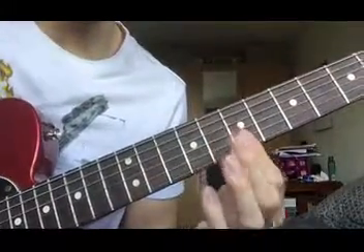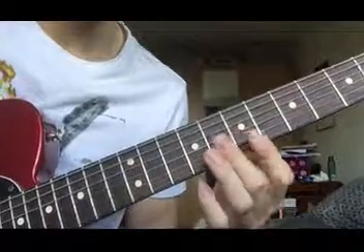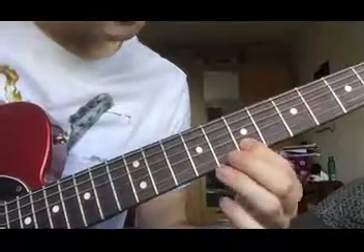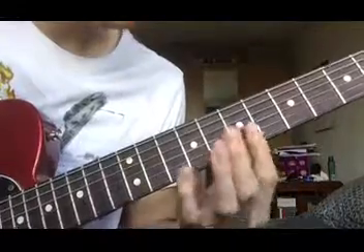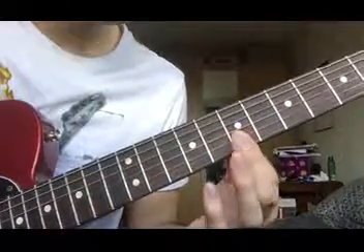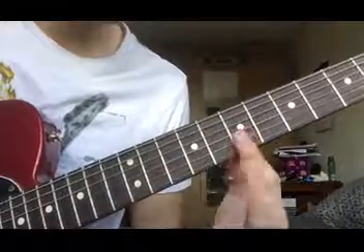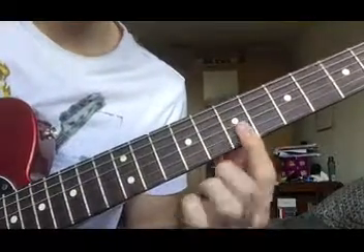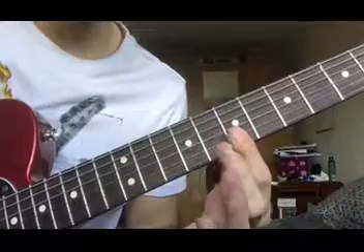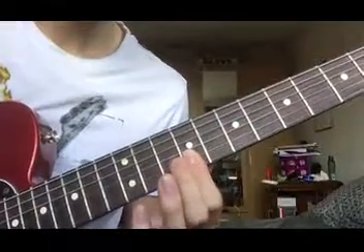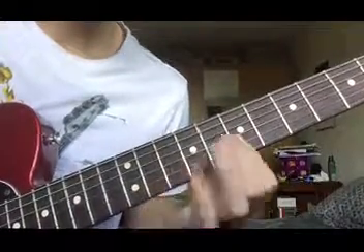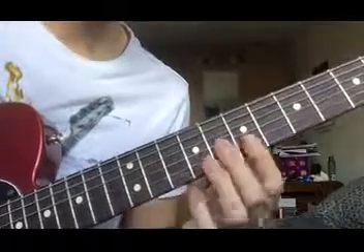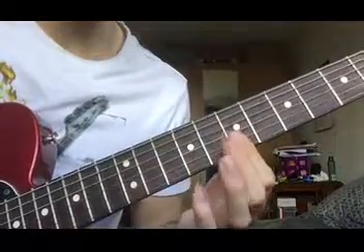So let's start off with the first double stop that we want. It's up here on the 7th fret of the strings B and high E. We're going to partially bar that. Then we're going to slide that up to the 9th fret.